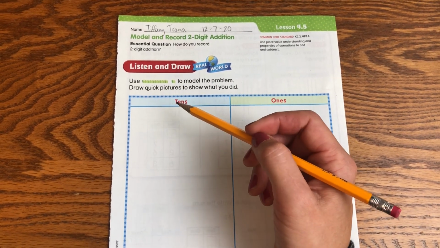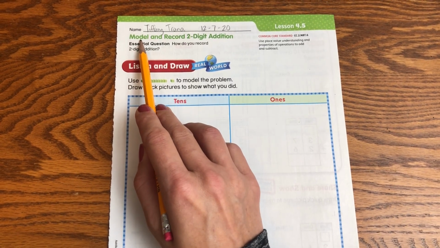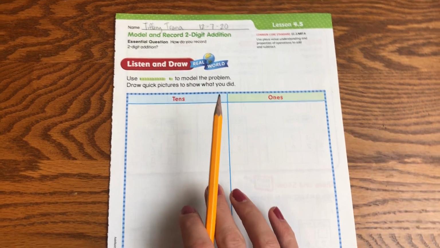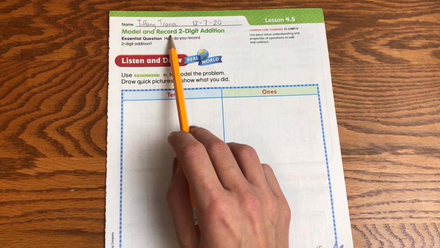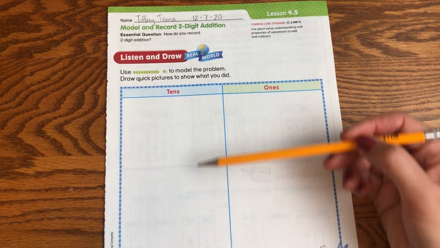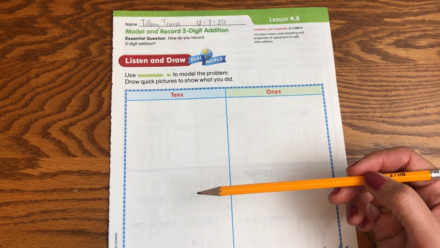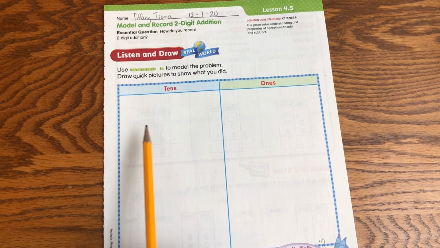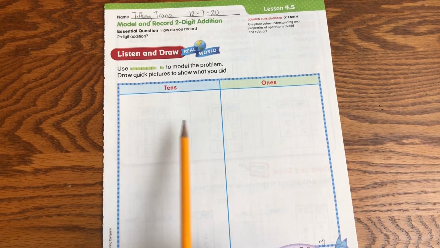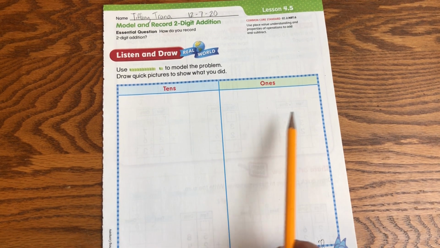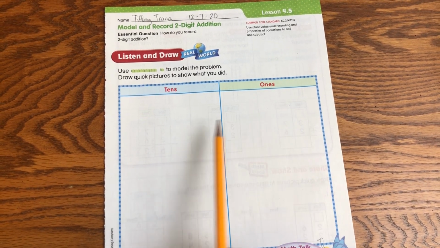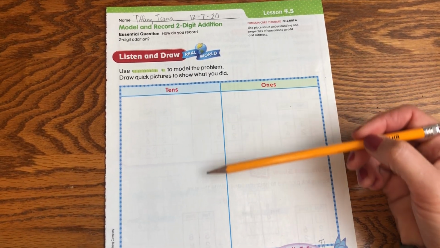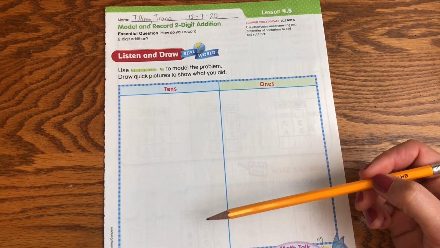We use rods and cubes to help us model two-digit addition, and we will be using a column form to record. Column means up and down. So many times in our math, we write addition sentences and subtraction sentences from side to side in a row, like a sentence. But today we're going to be recording our addition in column form, which means up and down.